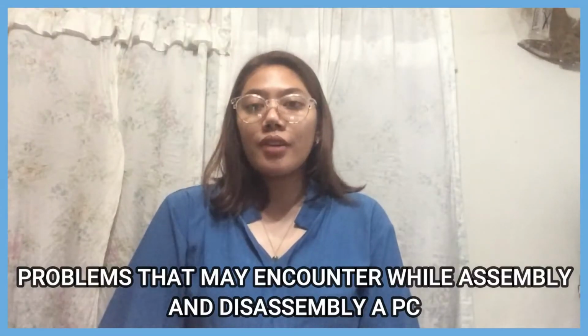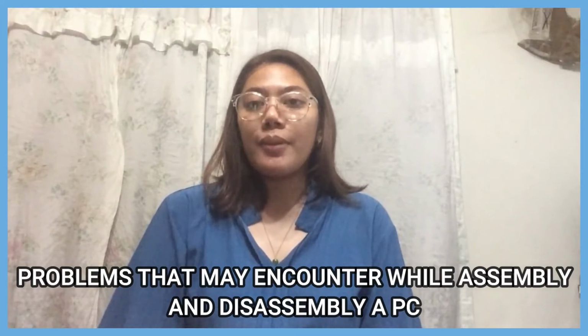The problems that you may encounter while assembling and disassembling a PC. Ito ang karaniwang may encounter habang nag-assembly or disassembly ng isang computer, lalo na kung first time mong gawin ito.